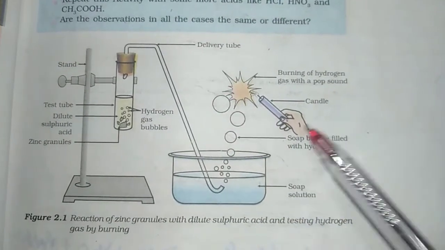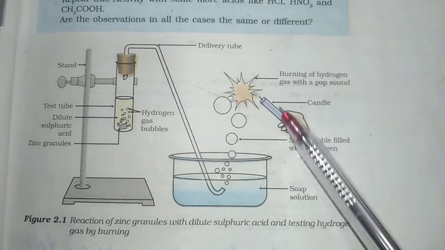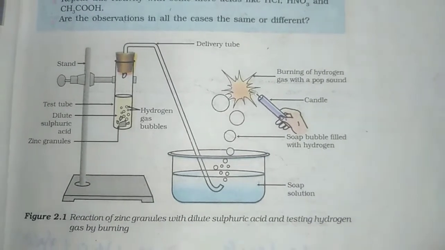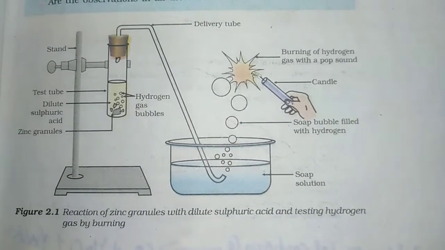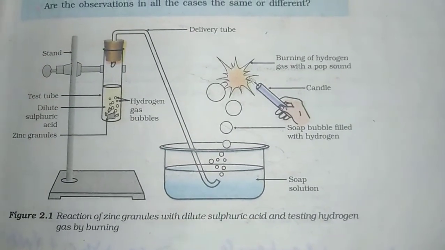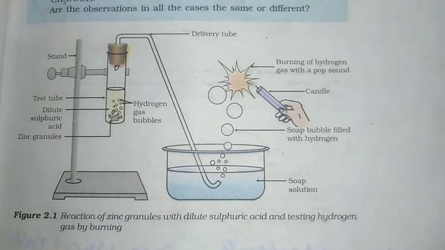Yes, so as we bring a burning candle near these bubbles, what will happen, these bubbles will burst with the sound of pop. So that's why this test is named the pop test.